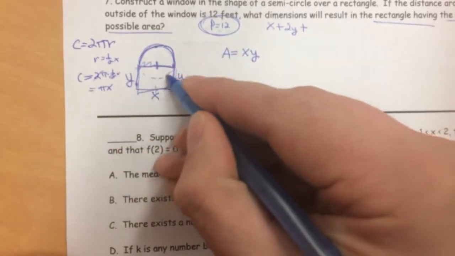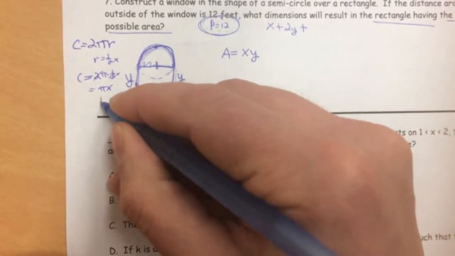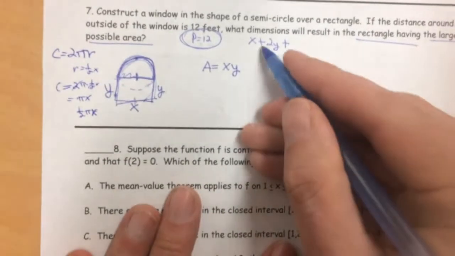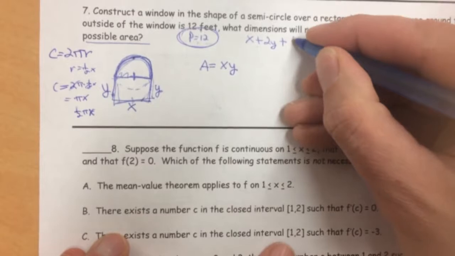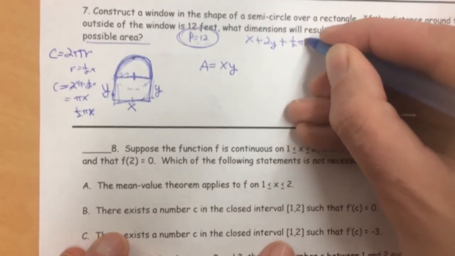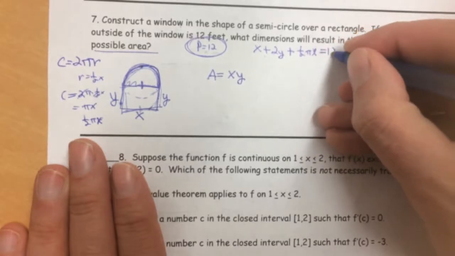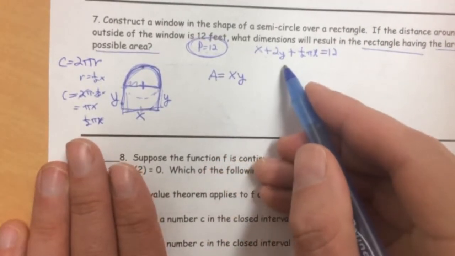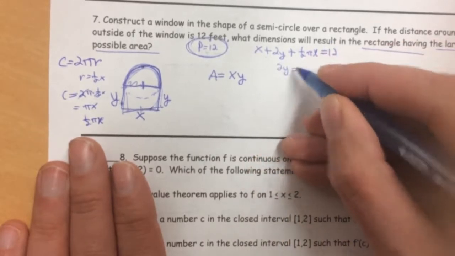But that's the circumference of the whole circle. So the circumference of the semicircle is 1/2 pi x. Okay. So that's the other part of this perimeter. X plus 2y's plus 1/2 pi x. So far we've just done a geometry problem. And this equals 12. Now, I'm going to need to substitute one of these variables. It looks to me like it is much easier to solve for y than x. So I'm going to do that.